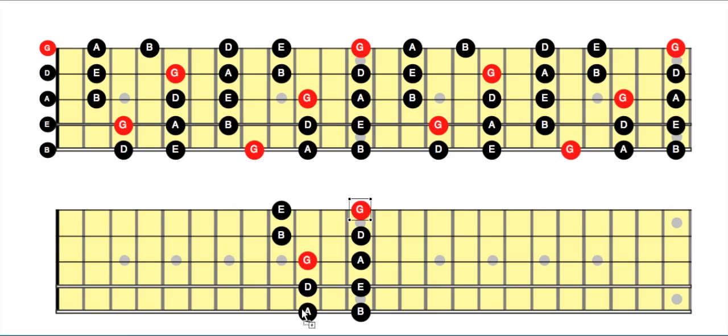So the A suspended pentatonic mode is the second mode of the G major pentatonic scale. Okay, so let's talk about the formula in terms of the mode.